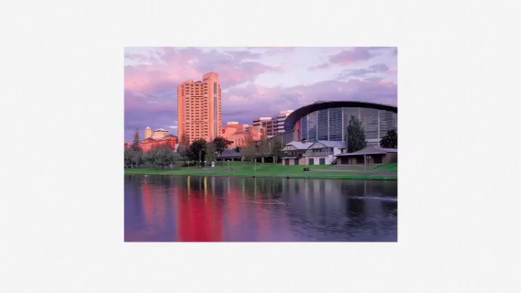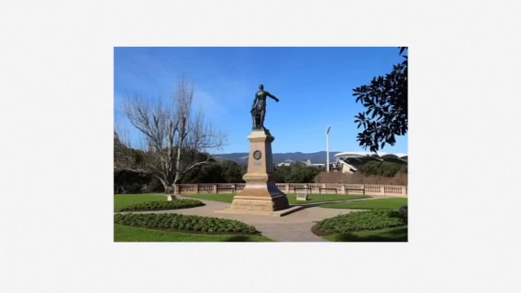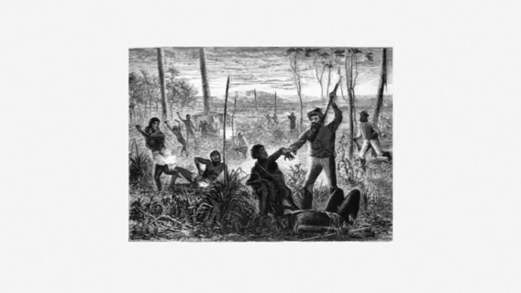Its first governor was John Hindmarsh, and like Western Australia, it was to be convict-free. It was designed by surveyor Colonel William Light. The regular grid of streets and the border of parkland surrounding the city make Adelaide one of the best planned cities in the world. While the new white Australia forged ahead, many horrific things happened to the Aboriginal population.